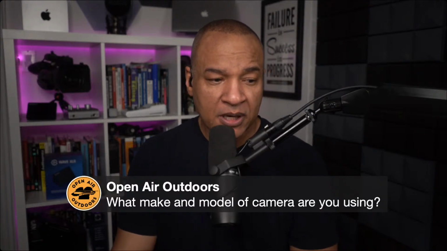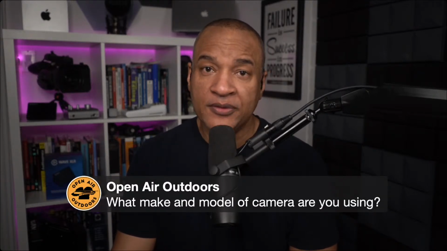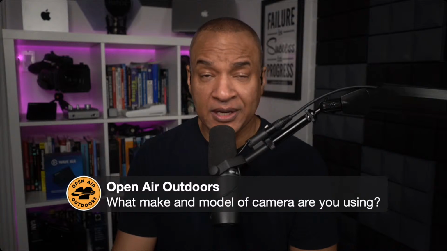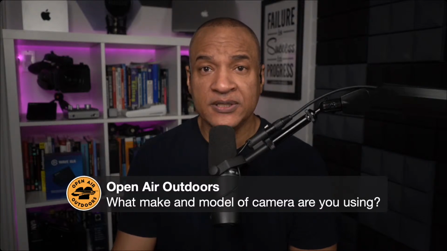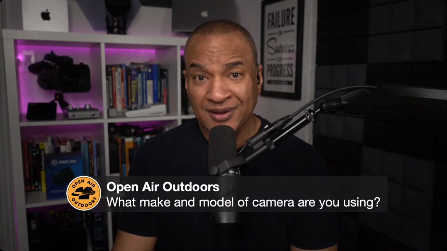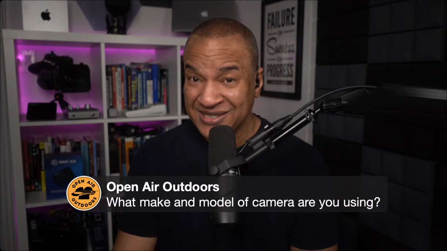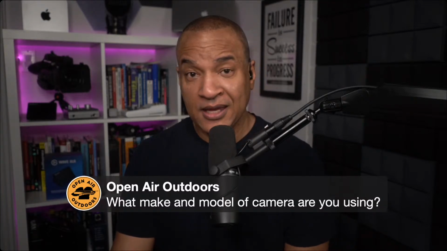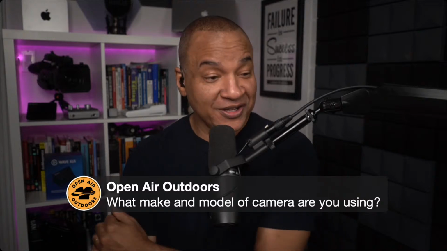What make and model of camera are you using? This is kind of an old camera that I'm using right now. It's a Sony Alpha 6100. It came out in 2017 or 2018, so it's at least 5 years old. It's fine. It's more than enough. It does 4K. I don't do 4K a lot, I do 1080p.